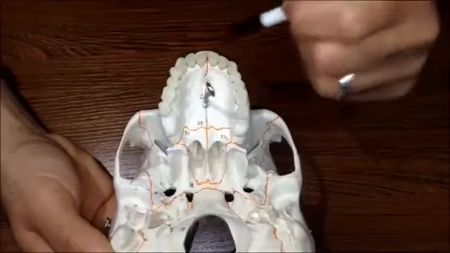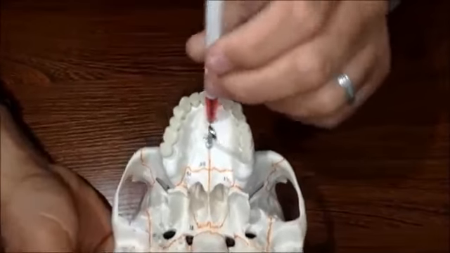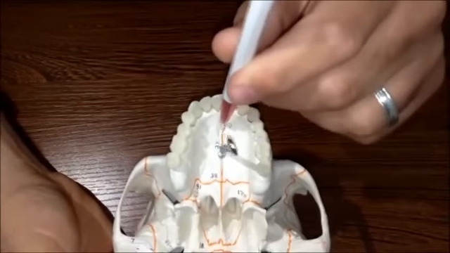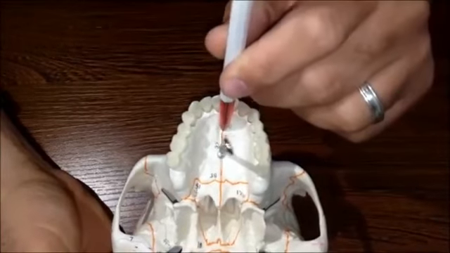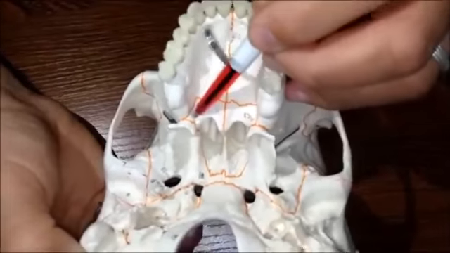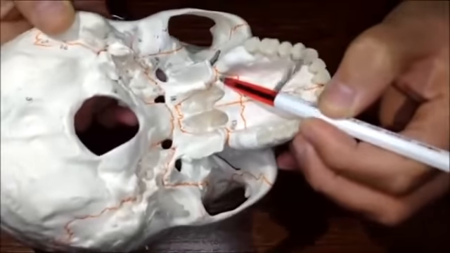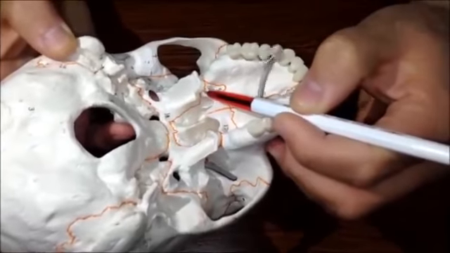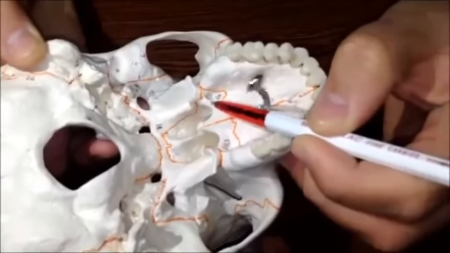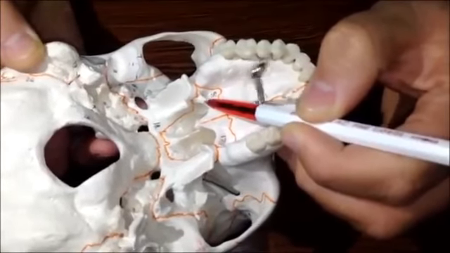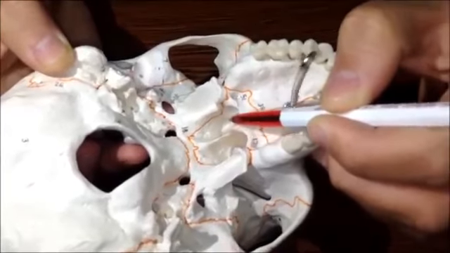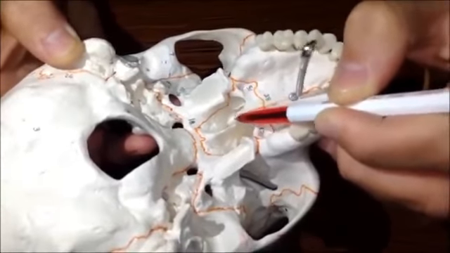The features which are present here, we have anteriorly the incisive fossa. If we look inside it, we will find what's called incisive foramina. This foramen is called greater palatine foramen. Smaller one called lesser palatine foramen. This small bony elevation is called palatine crest. Lastly, we have the posterior nasal spine.